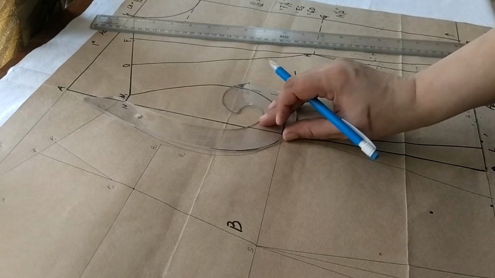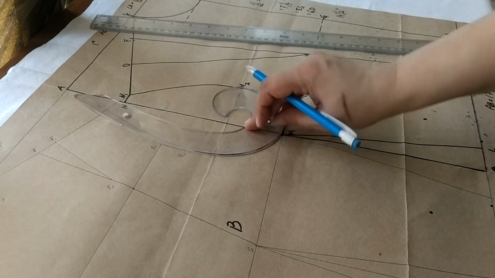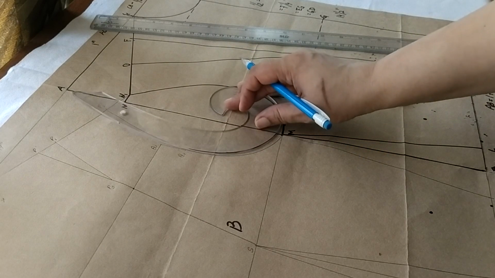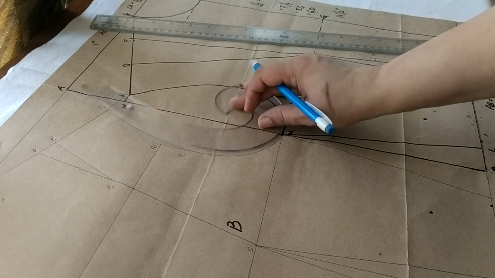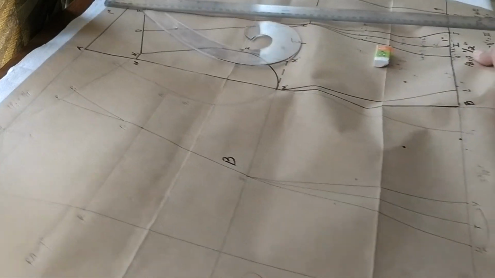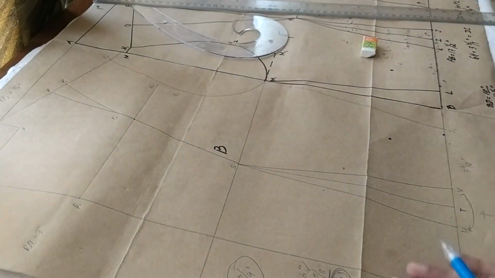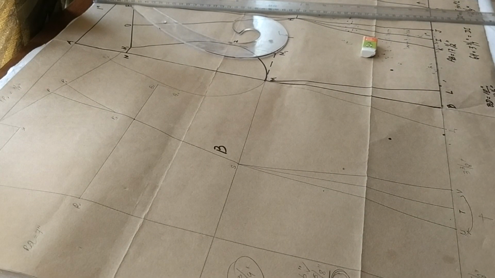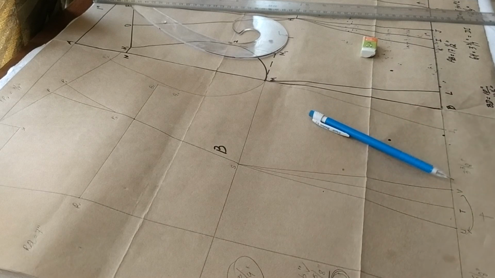One might be able to develop an armhole curve very close to Q1 also, so that is also correct. So this is how we will be developing the back block for size 34. I hope that's clear to you.